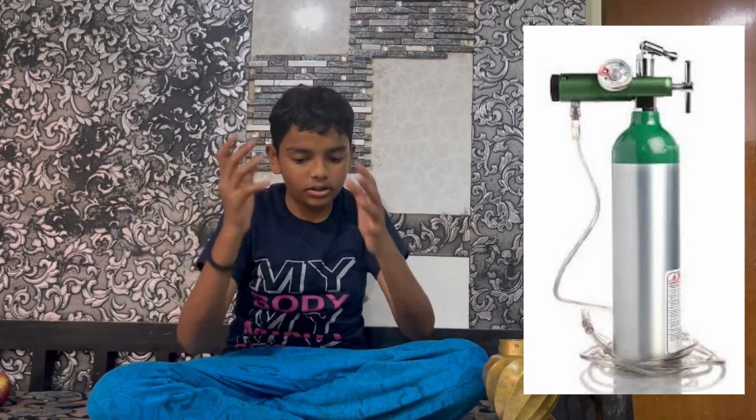Even during the pandemic, lots of oxygen cylinders were needed. The cylinders have oxygen in them, but a large volume of gas can be stored in a small cylinder. Why? Because you can easily carry it and use it anywhere, although the weight is more than the empty cylinder.